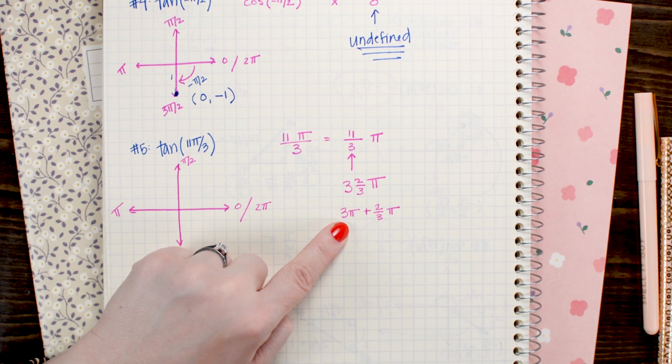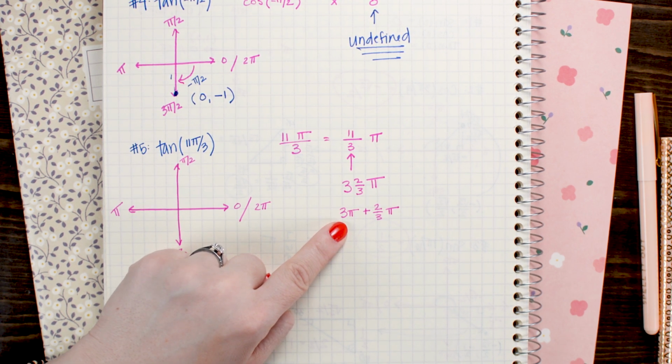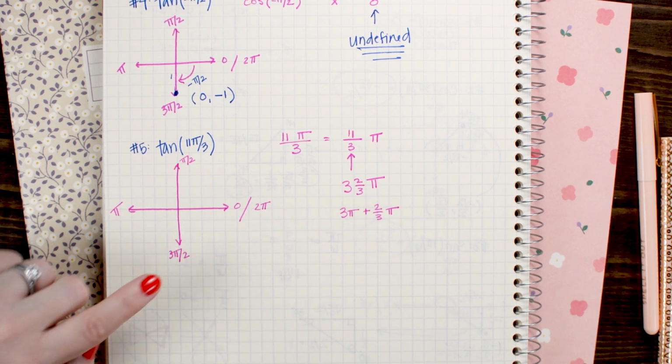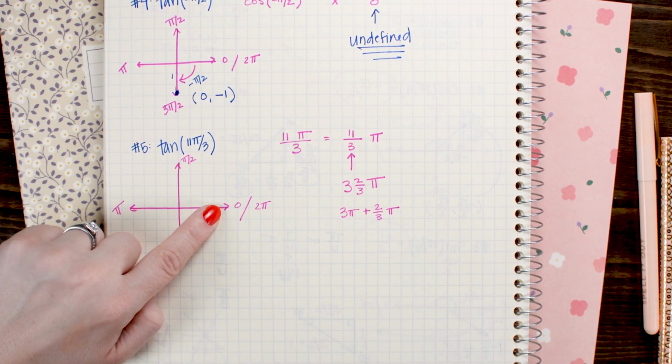So let's start by revolving 3 pi units around our axes. So I start here at 0.